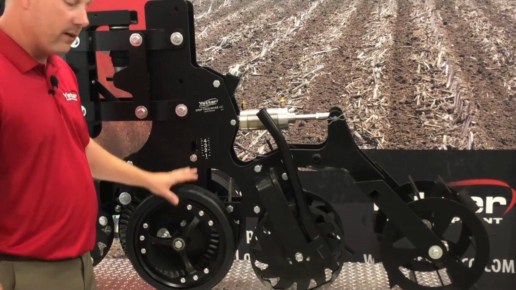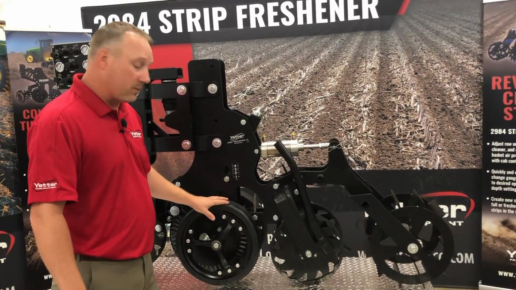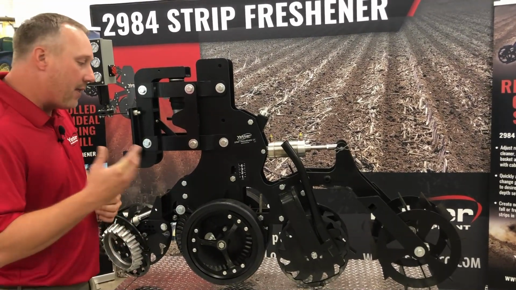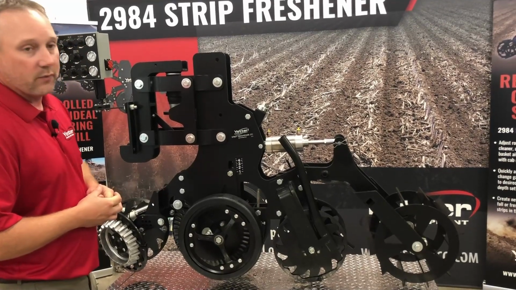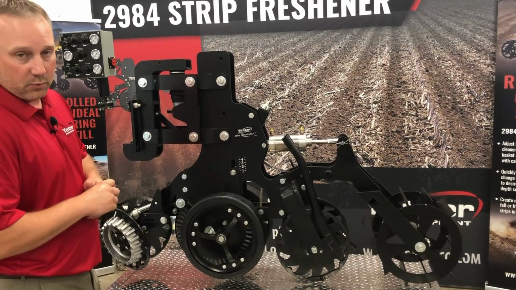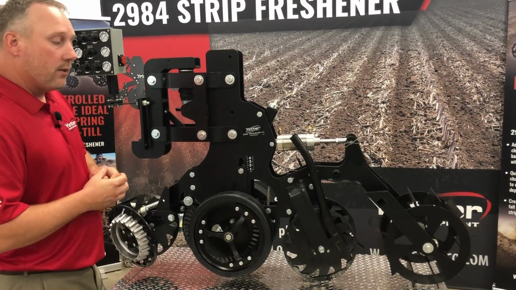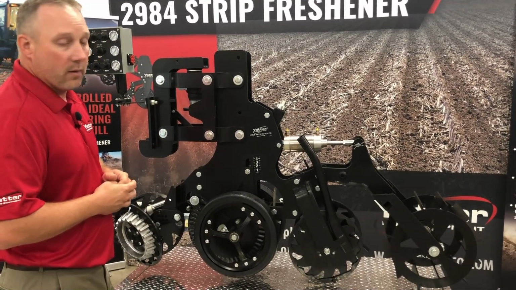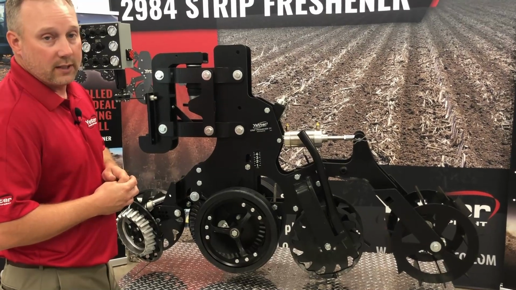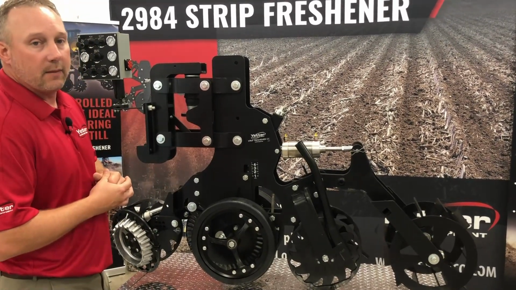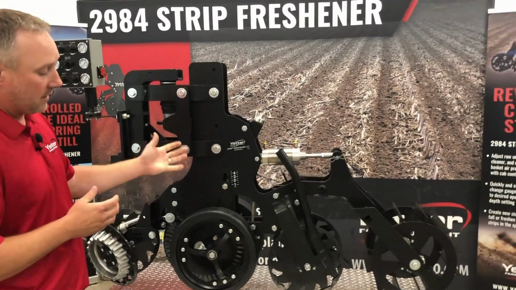So you're going to be very fine with our adjustments on this to make sure that we're maintaining the depth that you want. And that depth is going to be pretty important, especially if we're running this style of machine in the springtime to create our seed bed right ahead of planting. There's going to be times where we're going to want to make sure that we're running above seed depth, maybe 1/4 inch above seed depth, and we want to consistently maintain that same depth.